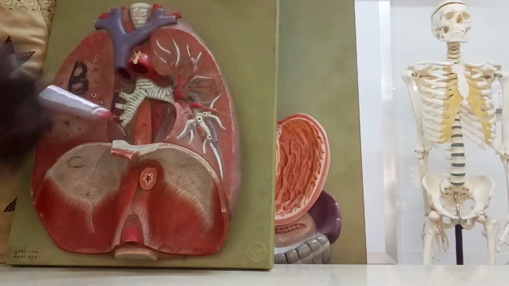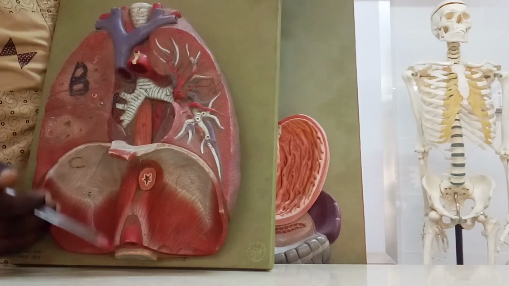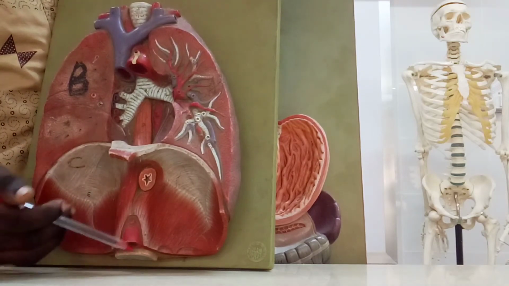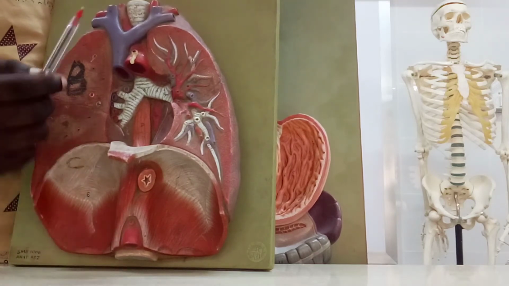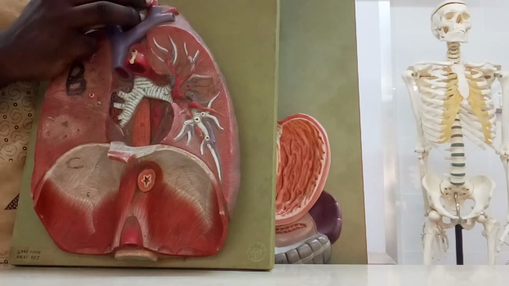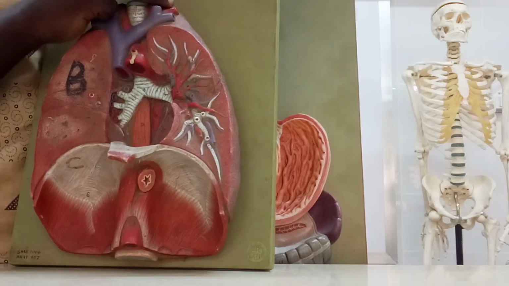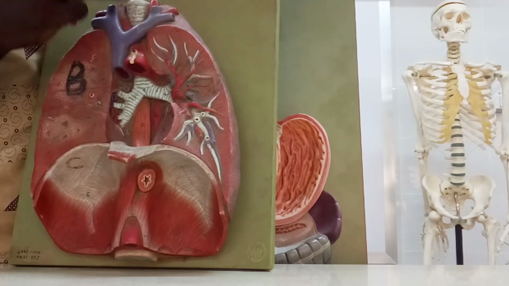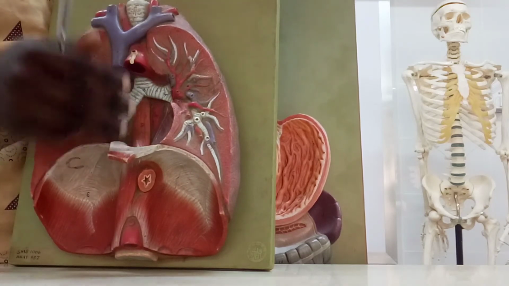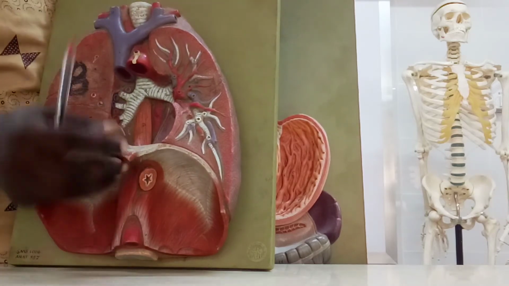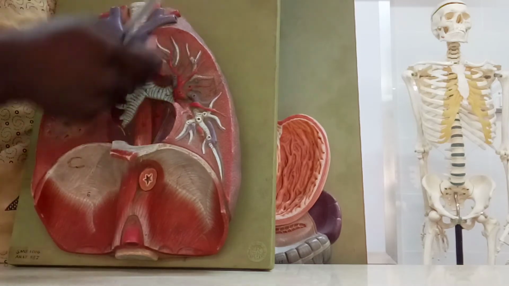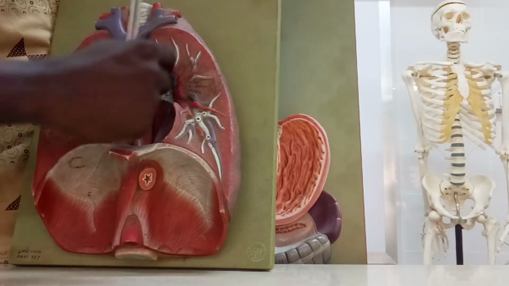Remember that the thoracic duct is running with the aorta, as well as the azygos vein. The azygos vein will also be there, as well as the descending aorta that we mentioned, which relate to the posterior part of the oesophagus, because they run in a posterior fashion.